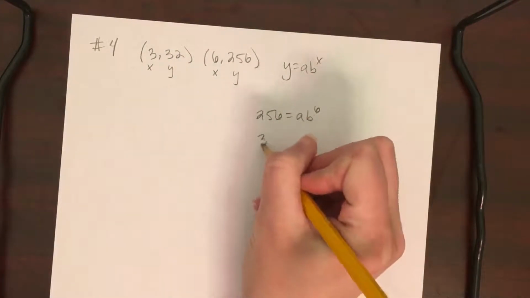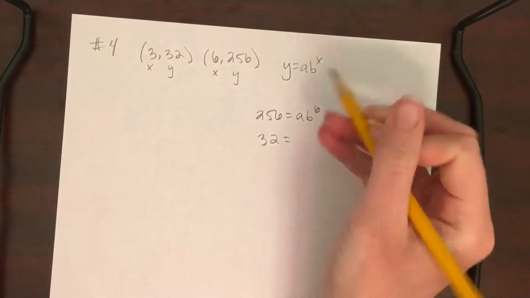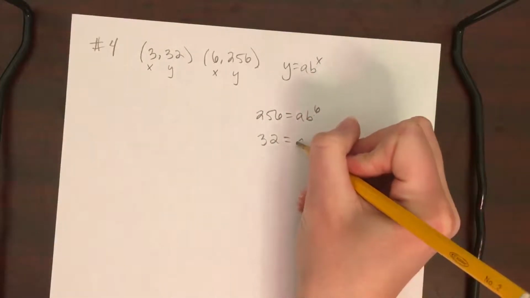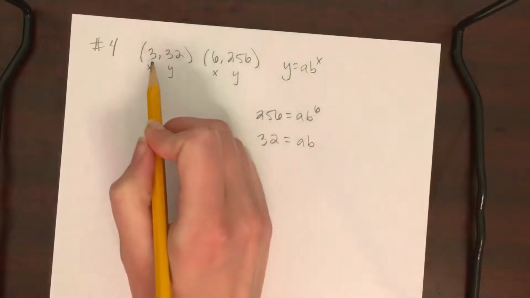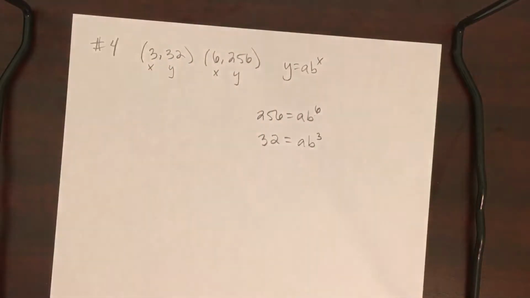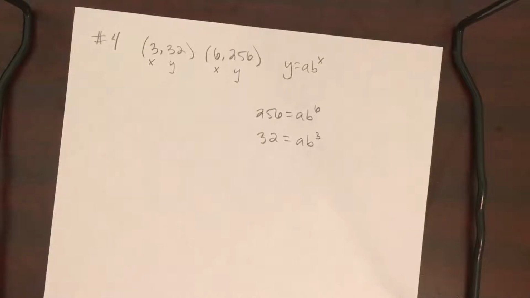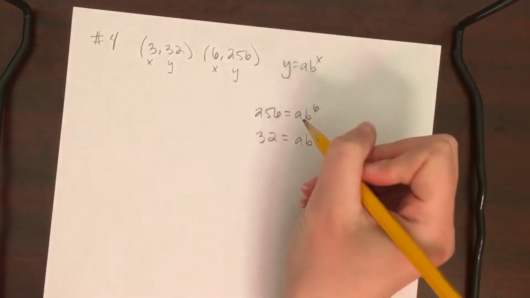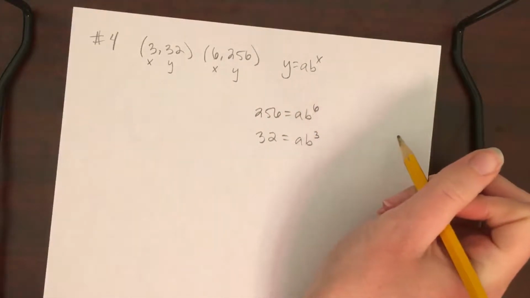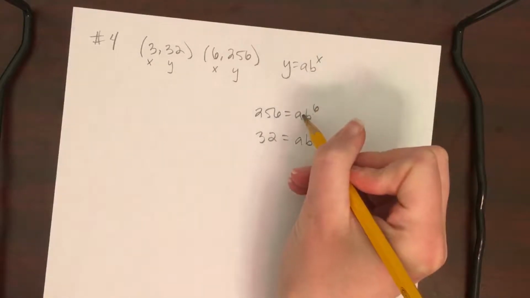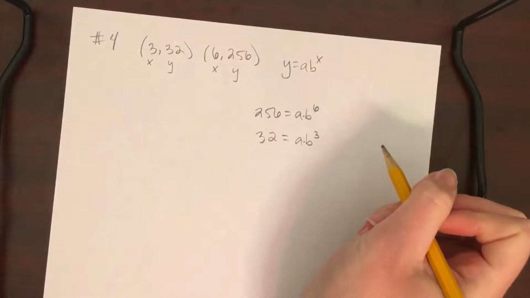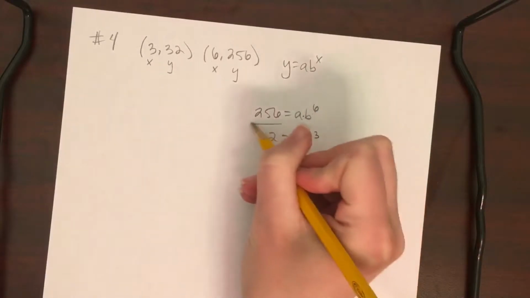So we'll plug in these ones for a second equation. We'll have 32 in the y spot. We're just plugging into this equation, a and b we don't know, our x is 3. All right, so we stack those equations on top of each other. And instead of subtracting, there's no adding or subtracting in these equations at all, so that wouldn't help us, but there is multiplication. So we're going to end up doing the reverse of multiplication, which is division.